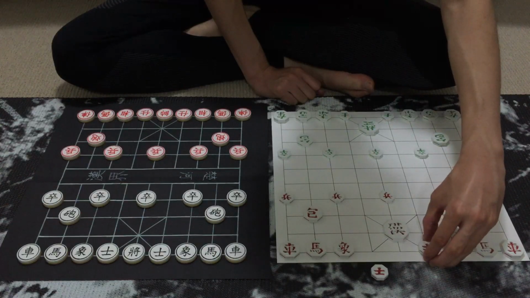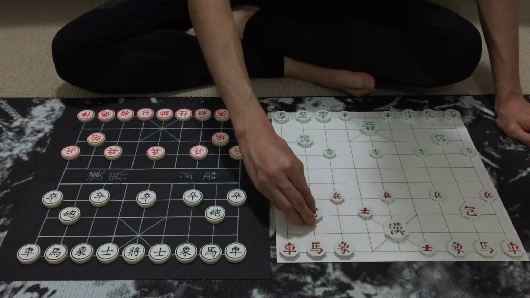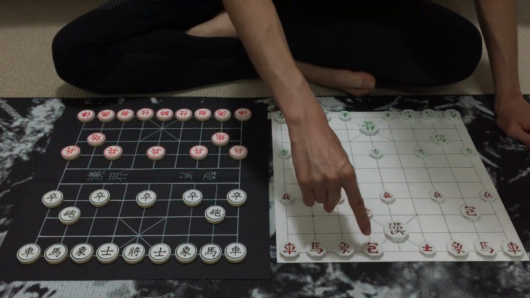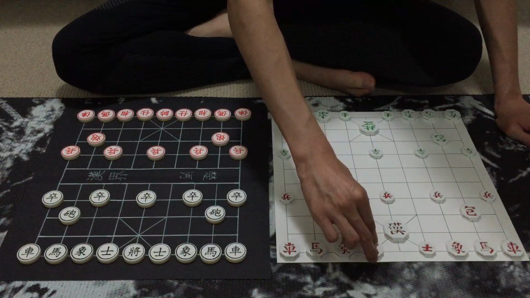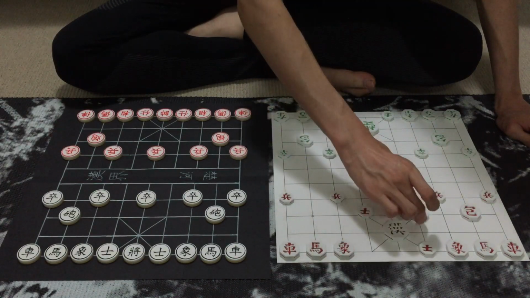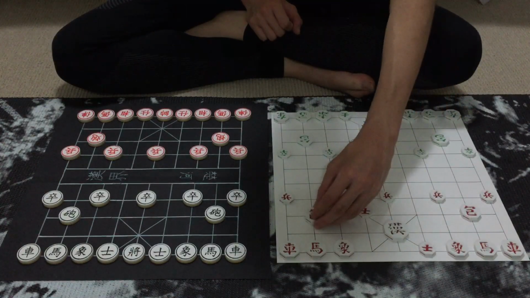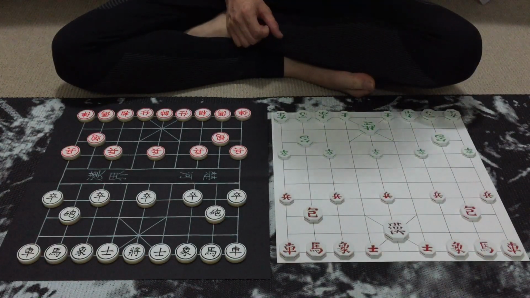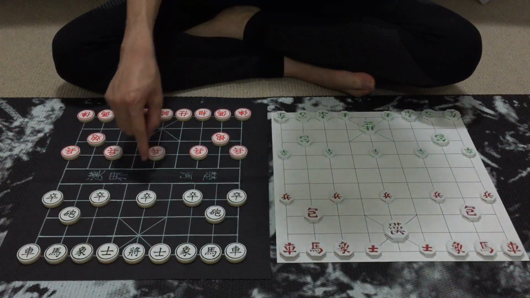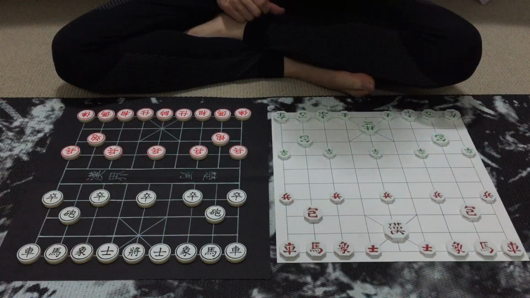Oh yes, I forgot one thing. The cannons also move along the diagonal lines of the fortress as well, so starting from one corner to the other, they can jump over the general, for example, and land on the other side. They can move along the diagonal lines. And in Chinese chess, cannons cannot do that. And in Chinese chess, pawns cannot move along the diagonal lines either. So that's all of the differences for the moves.